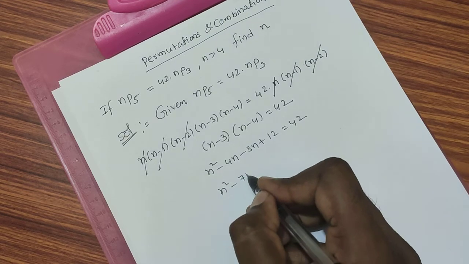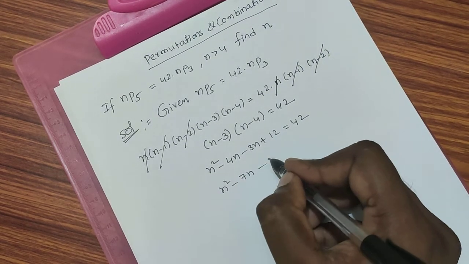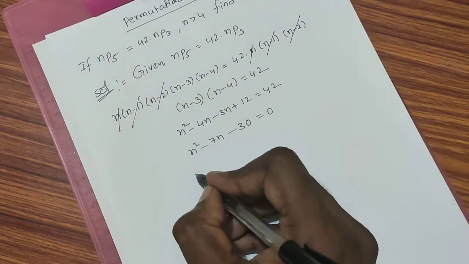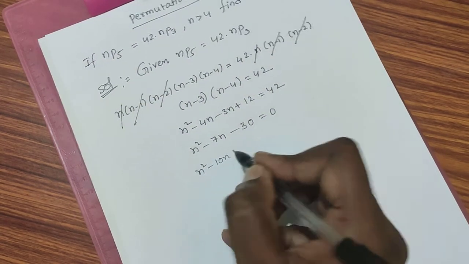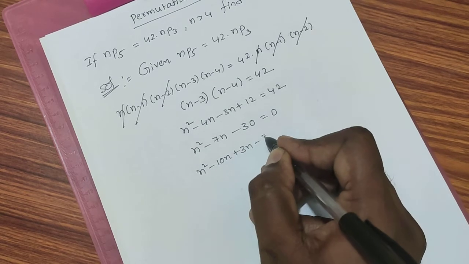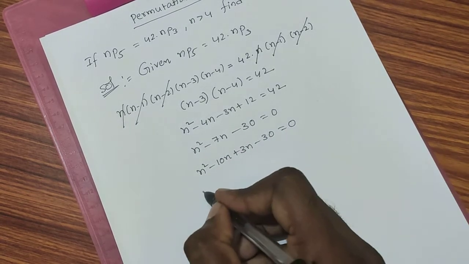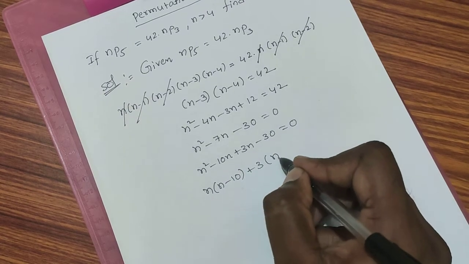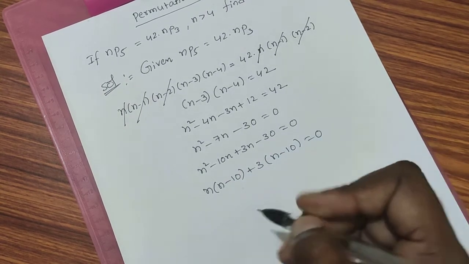Then n square minus 7n plus 12 minus 42, minus 30 equals 0. If you factorize this, n square minus 10n plus 3n minus 30 equals 0. If you take n common, n minus 10, plus 3 common, n minus 10 equals 0.